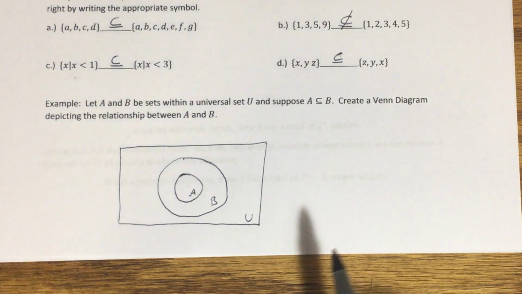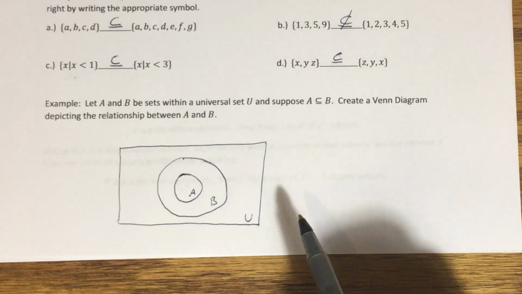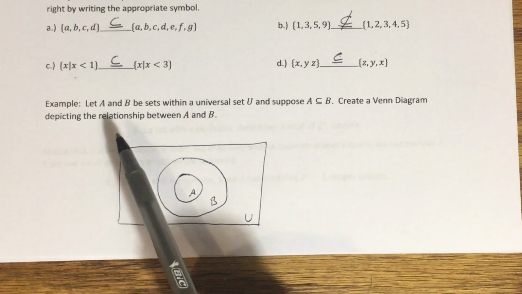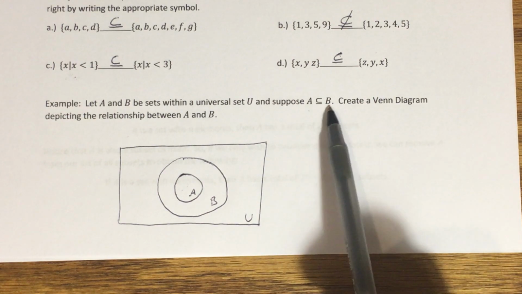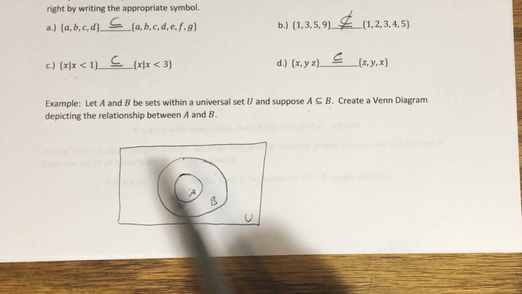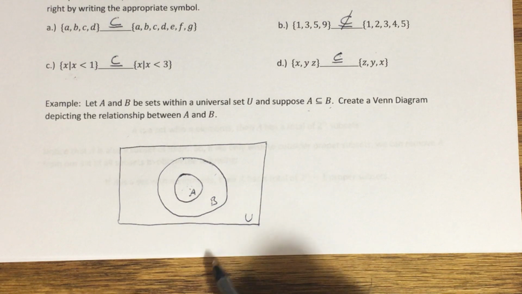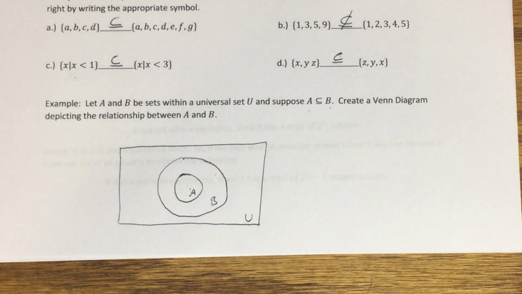Okay. Now, I'm not shading anything here because the goal was not to visually depict a specific set, but rather show a relationship between two sets. So this is one of the rare cases where we're not going to bother shading anything because that's not really relevant to what this is supposed to represent.